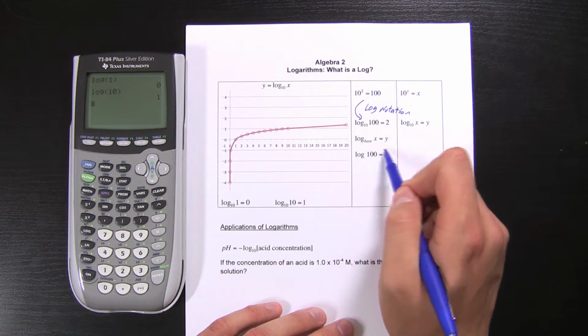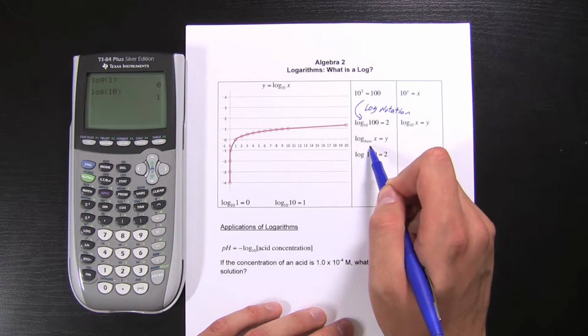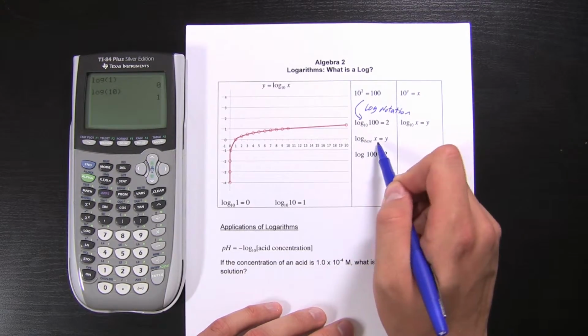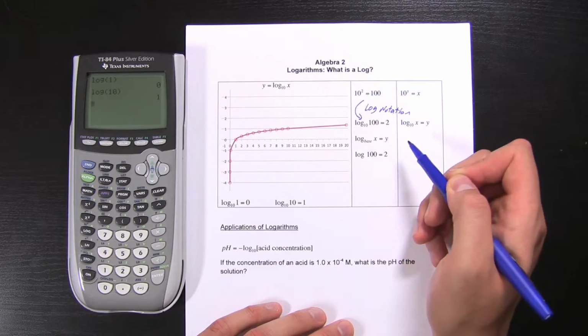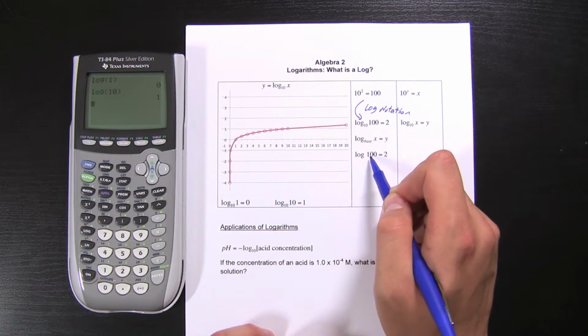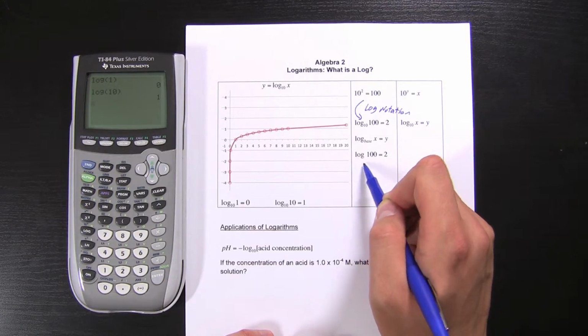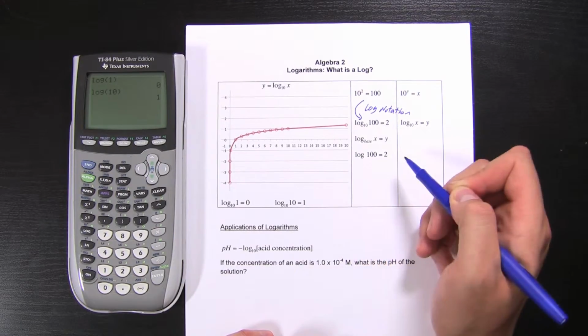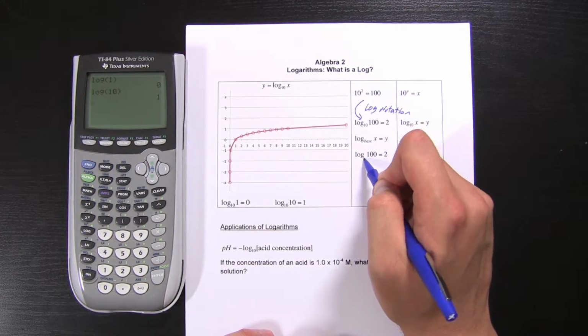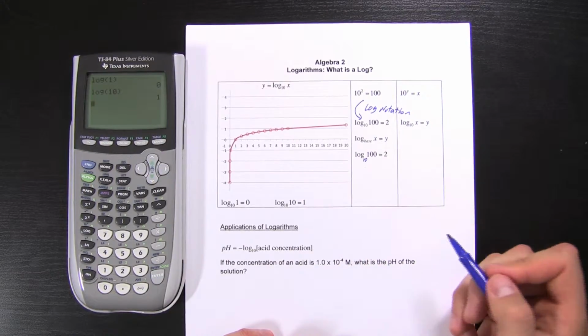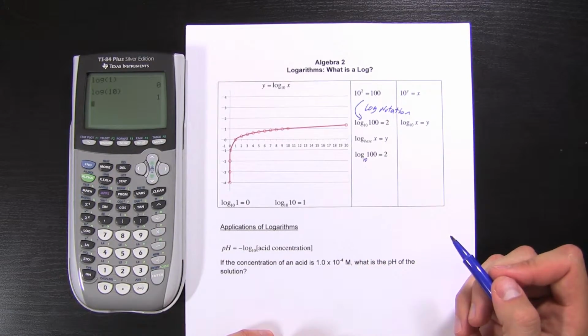So as a general format, we could say log to the base 10 of x is equal to y. All right? And because 10 is so common as a base, you'll often find teachers just writing log of 100 equals 2. And it's up to you to remember that they mean log of base 10.